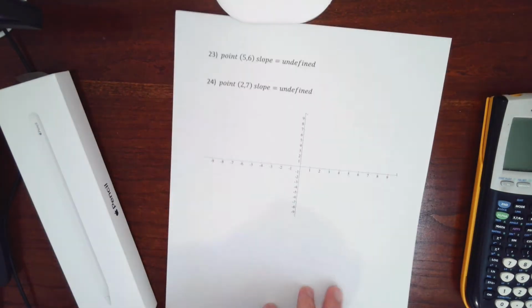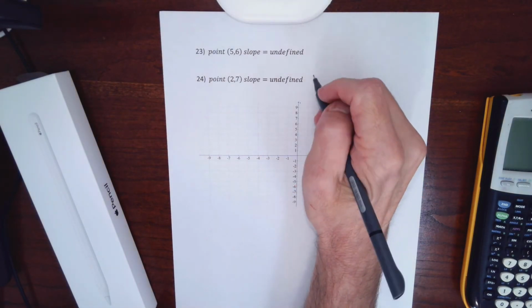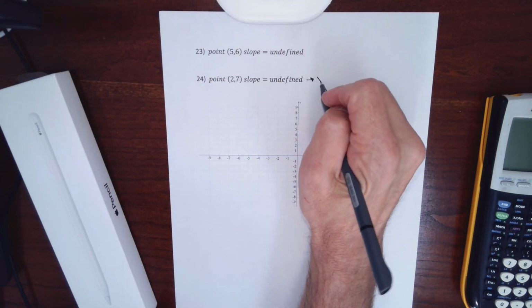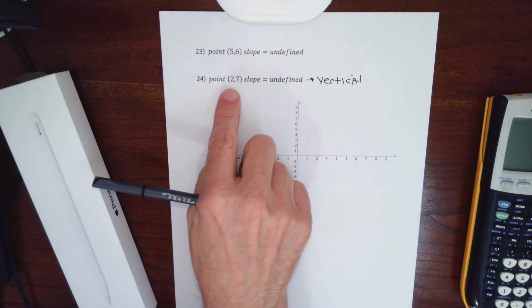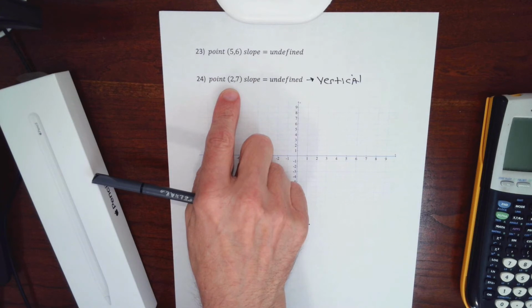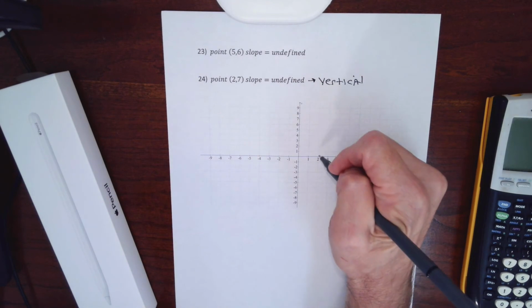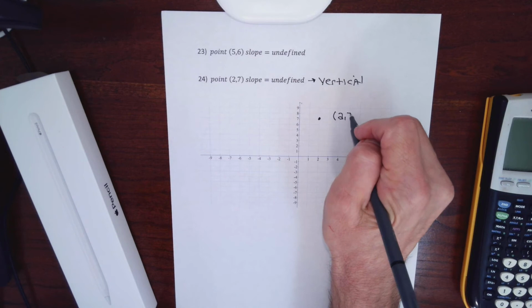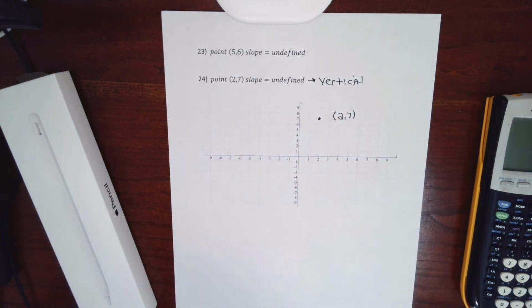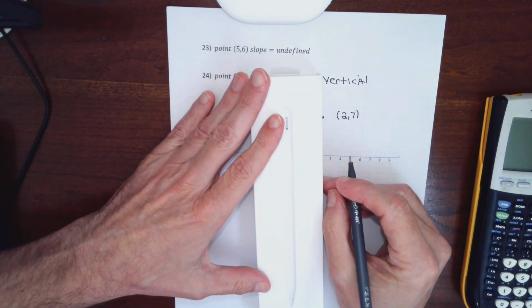Next few problems, when you have undefined slope and zero slope, we're just supposed to know some deals here. Undefined slope means I have a vertical line. So to do problem 24, to sketch a graph of a line that passes through the point 2, 7 with undefined slope, I start off by plotting the point 2, 7, so go right 2 up 7. And then I know if slope is 0, my line is horizontal. If slope is undefined, my line is vertical. So I'm going to draw this as a vertical line.